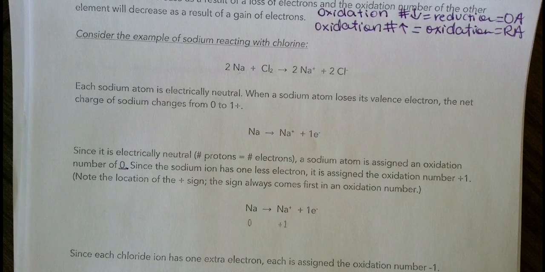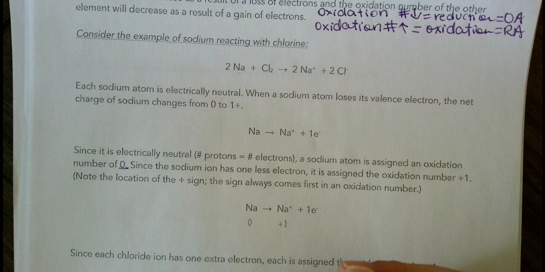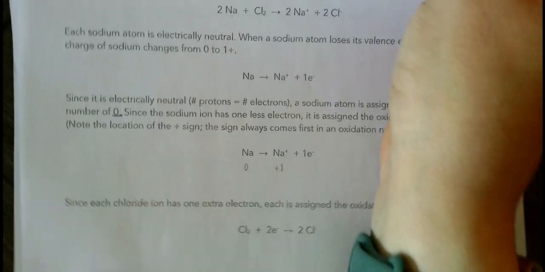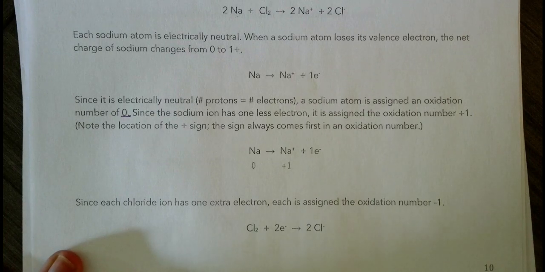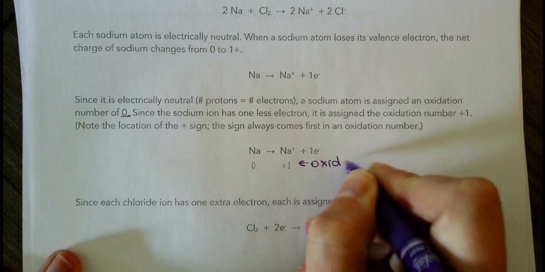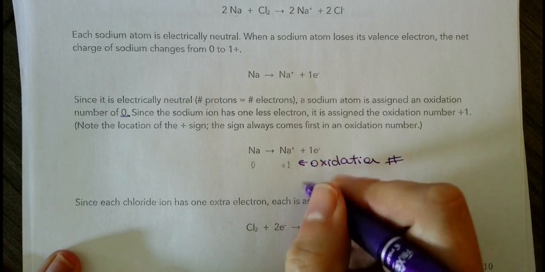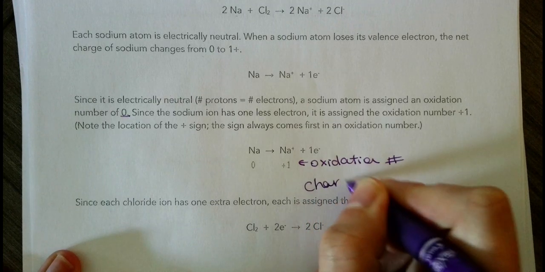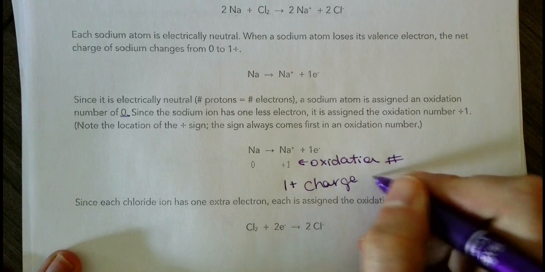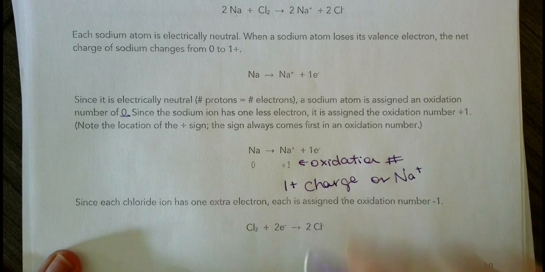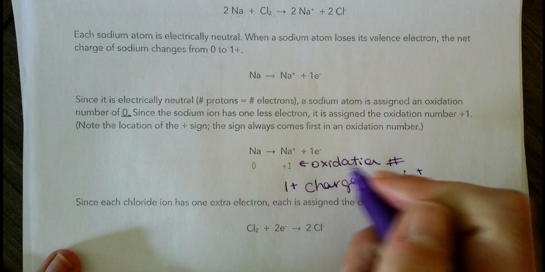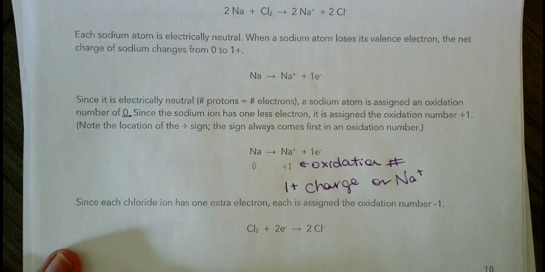So note the location of the plus sign. The sign always comes first in an oxidation number. This is an oxidation number, so you write it the same as in math. While traditionally, if you're talking about a charge, we say 1 plus, or like sodium plus, with oxidation numbers we say plus 1. I'm not going to worry about that too much, just letting you know.